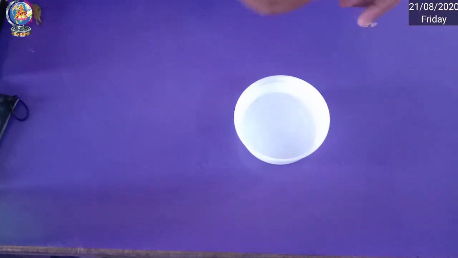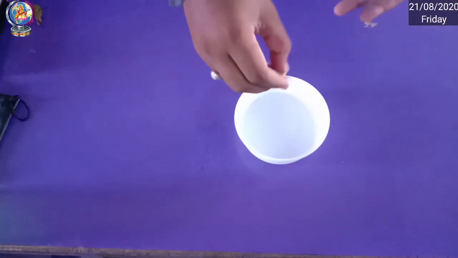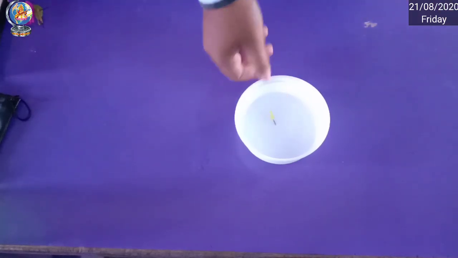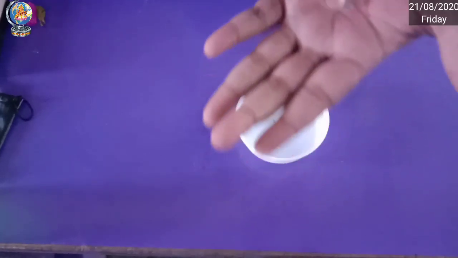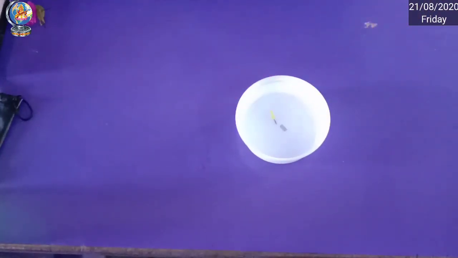Let me remind you that things which are heavier than water will sink inside the water. I have this first thing, a pin. You are able to see the pin. I am keeping it inside, and you can see it sinks inside the water. Second, I have a stapler pin made of metal. Here you can see it is so small. I am keeping it inside the water, so it sinks.